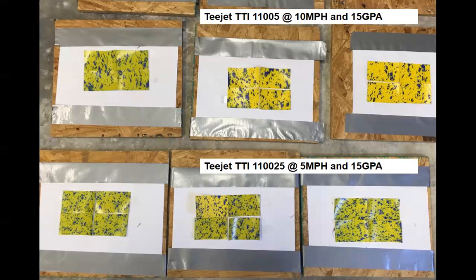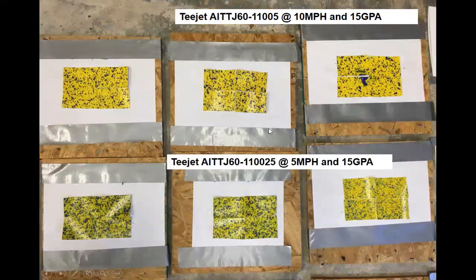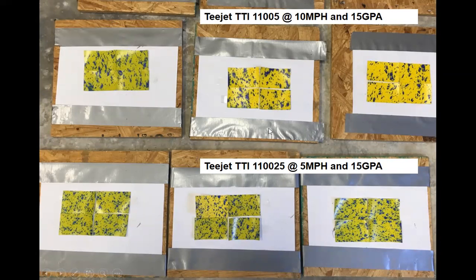This was the demonstration we did last year at UV Smith. So basically, we sprayed a TDI tip, the same droplet size, at 110.025 at 5 miles per hour at 15 gallons per acre. So this is a 0.25 tip at a slower speed versus a 0.5 tip at a higher speed. Now, on paper, these two spray settings look pretty equal to each other.